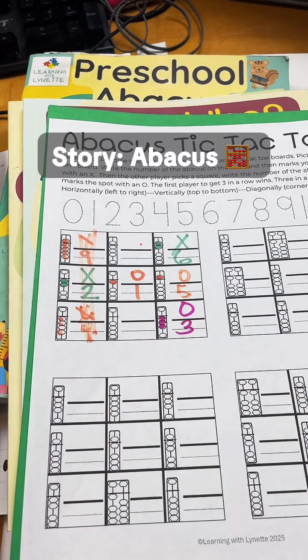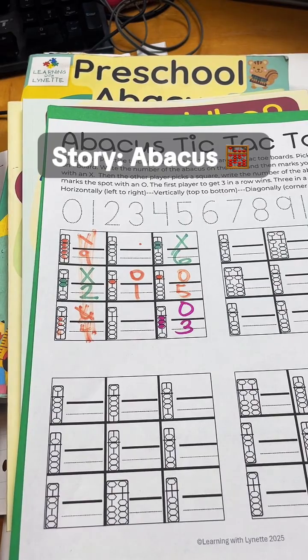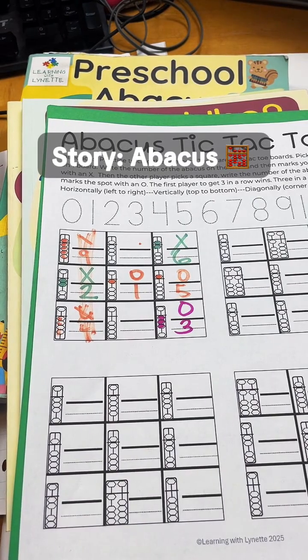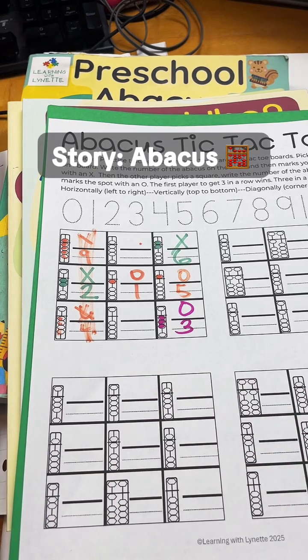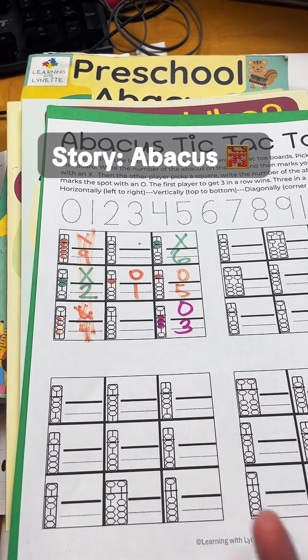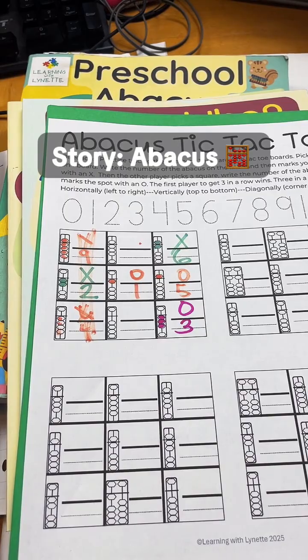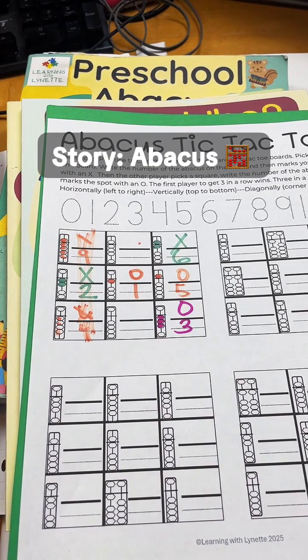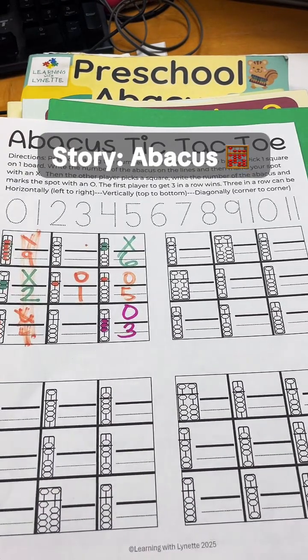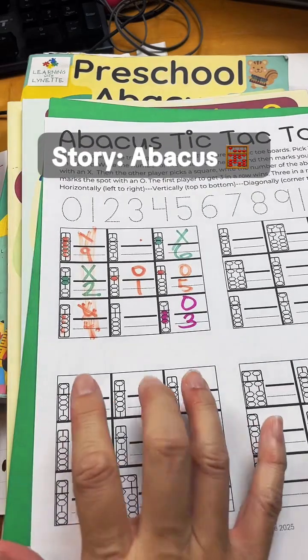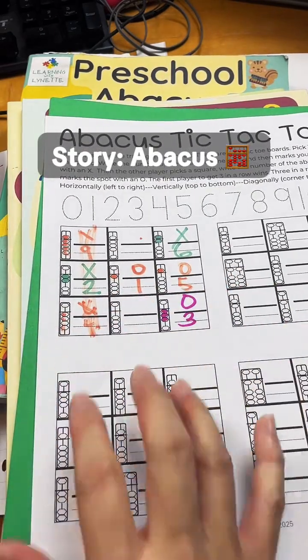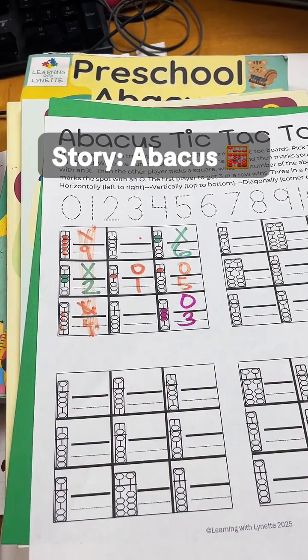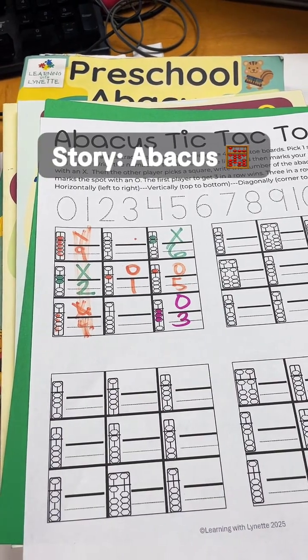So this was about bead recognition. I think it was kind of nice for the kids to know what tic-tac-toe is. But I made it abacus driven or math driven because I don't want them to just know tic-tac-toe. So that's one of my examples. This is going to be one of my classes, and I'm going to teach them how to play tic-tac-toe.